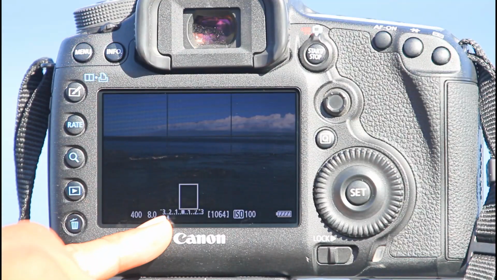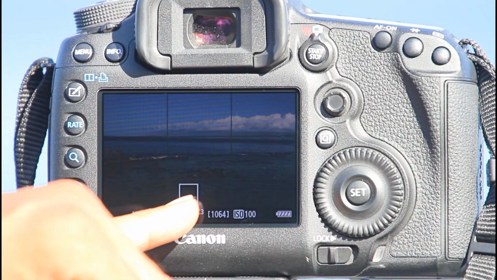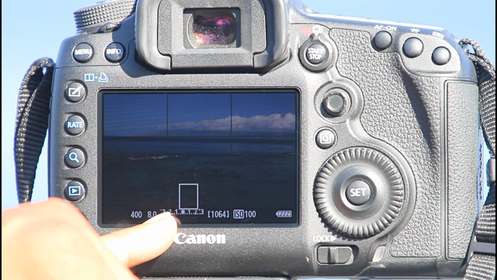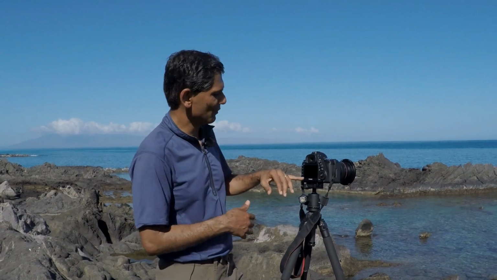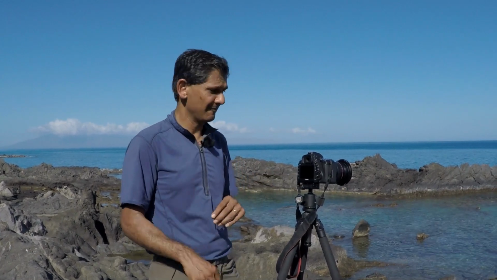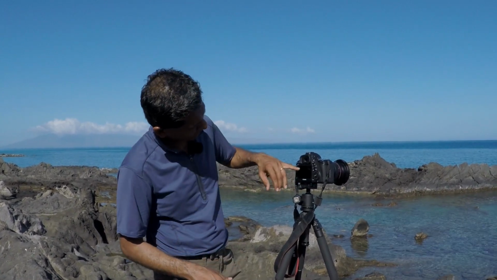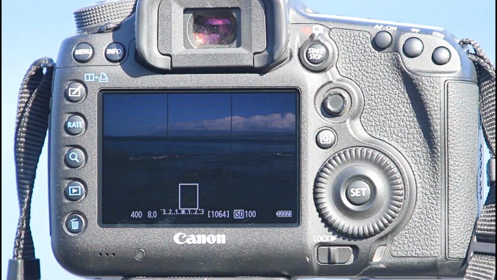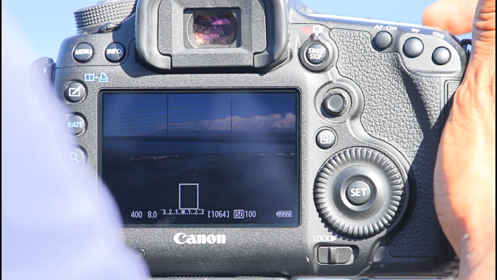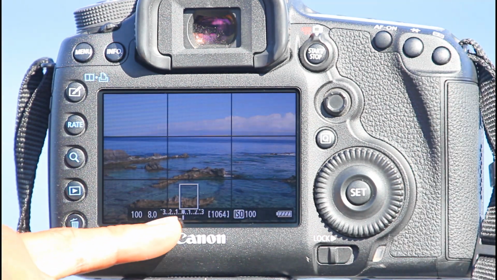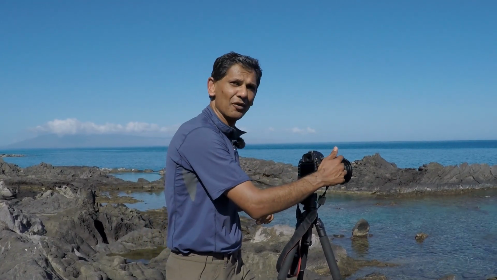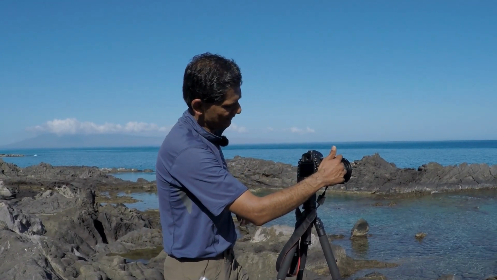Now, the reason is that my meter says my foreground element is underexposed by about 2 stops, maybe 2 1/3 stops, okay? And that's why everything looks dark. There's some color in the sky, but not quite enough. So my step number 3 is to adjust my shutter speed to make sure my meter goes to 0. And once that happens, I'm going to go ahead and take a shot.